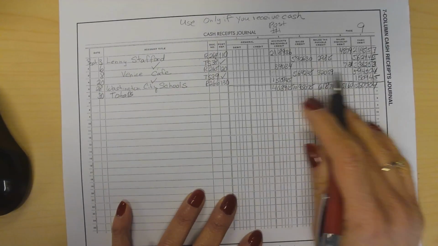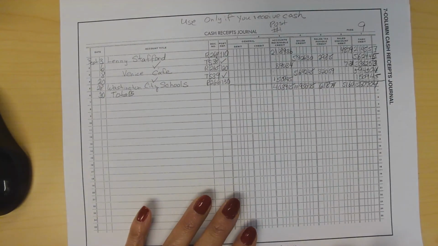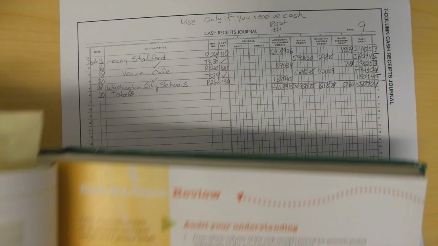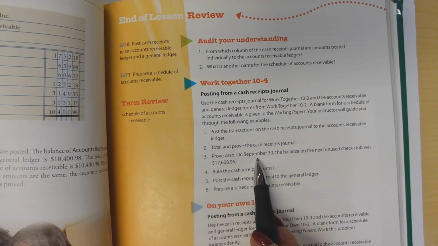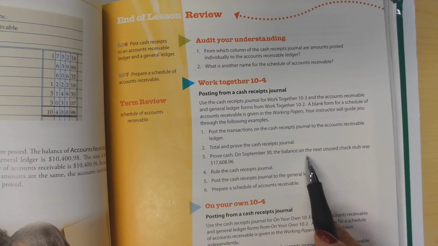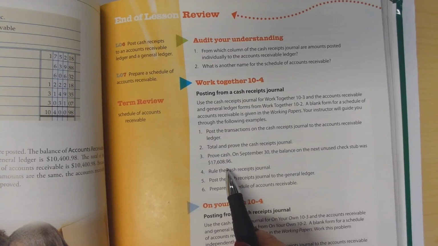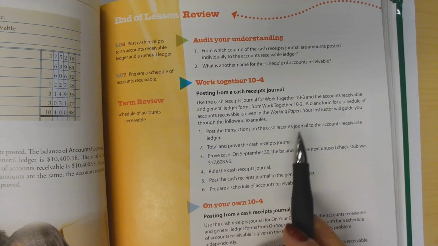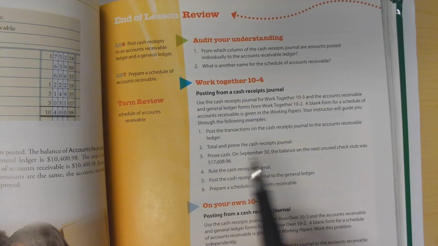Now, before we double rule and do anything else, what we need to do, which is step number 3 in your book, it says to prove cash. All right? So before we post anything else, we want to check to make sure our debits and credits equal. So step number 3, prove cash. On September 30th, the balance on the next unused check stub was $17,608.96. So we've seen this before. We've had a test over this before earlier. And what that means is your checkbook's showing that you have this amount of money, the $17,608, okay? So now we're getting ready to prove cash.